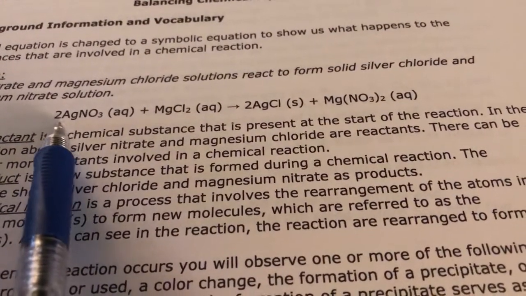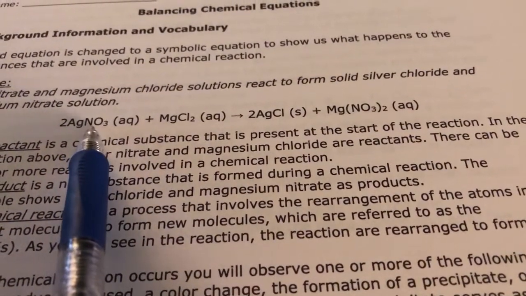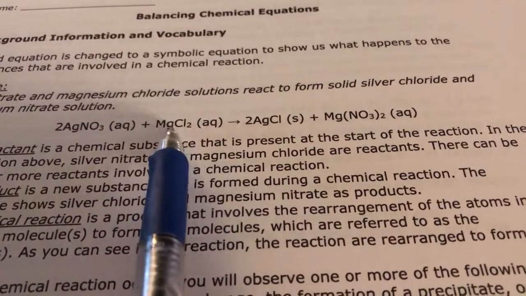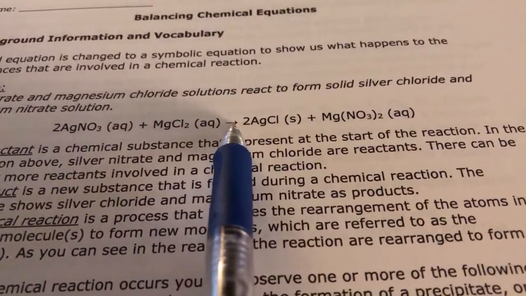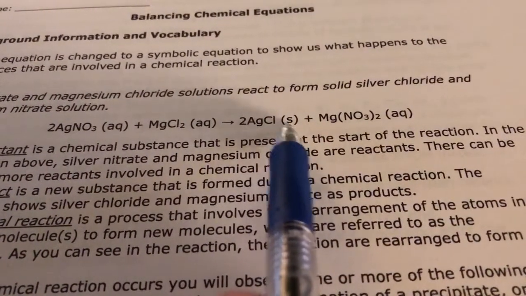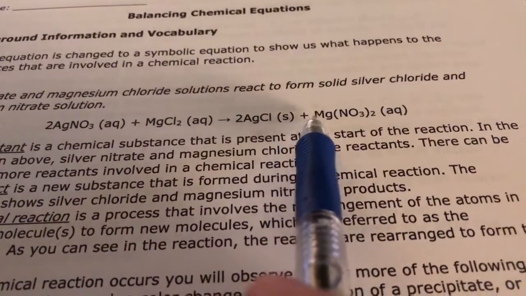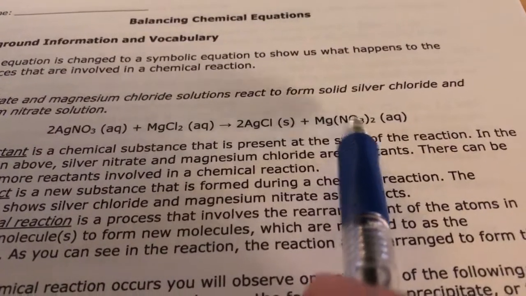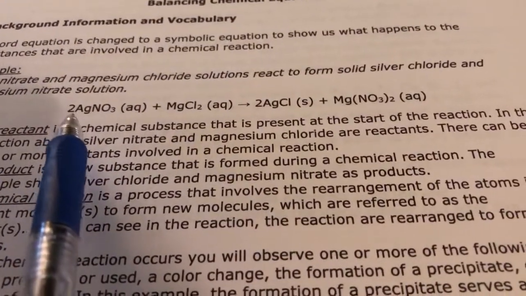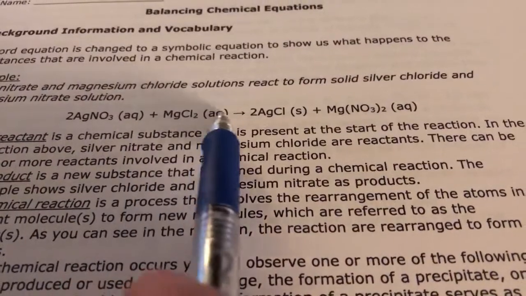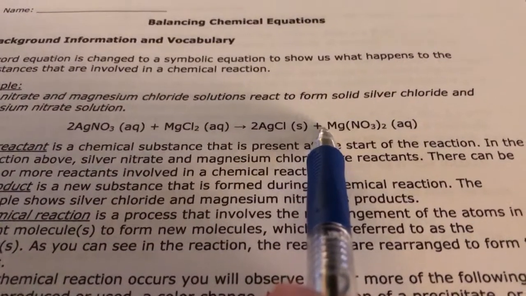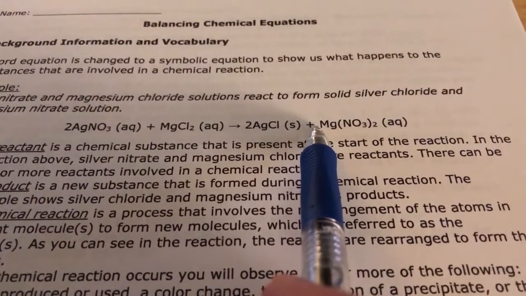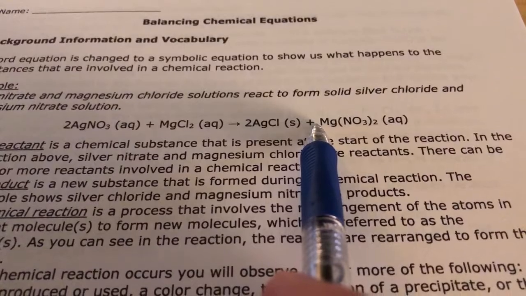We would say that there are 2 units of aqueous silver nitrate and 1 unit of aqueous magnesium chloride yields 2 units of solid silver chloride and 1 unit of aqueous magnesium nitrate. Now, we're going to use these numbers out front, the 2, 1, 2, 1. These guys here are called coefficients. Remember, just like math class, numbers that come out front are coefficients.